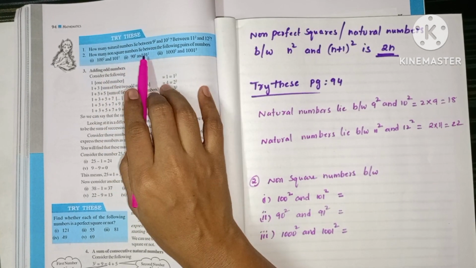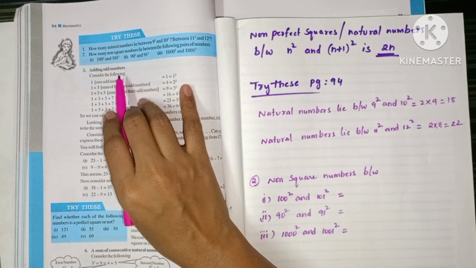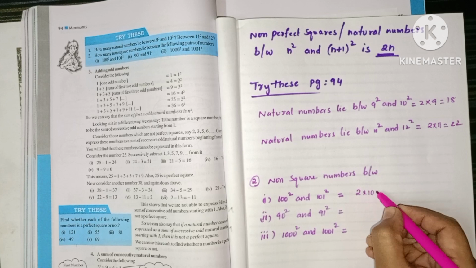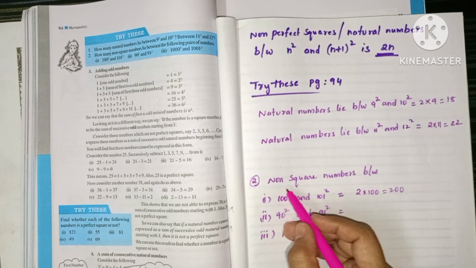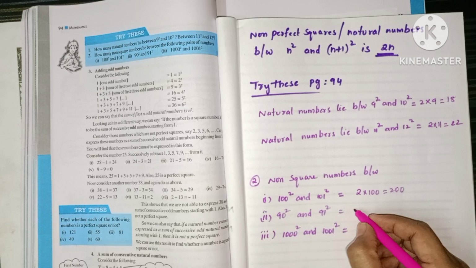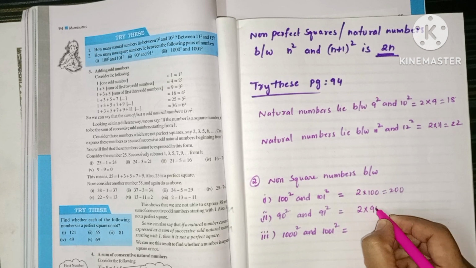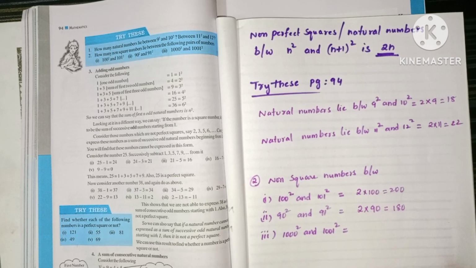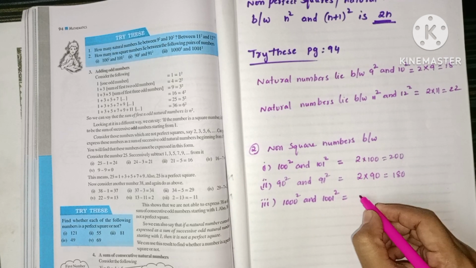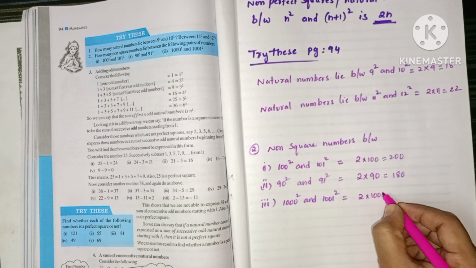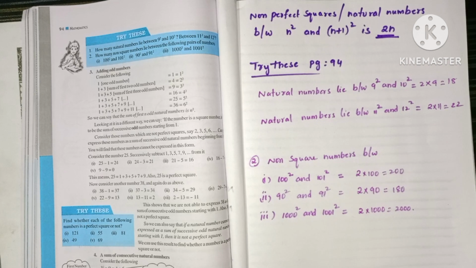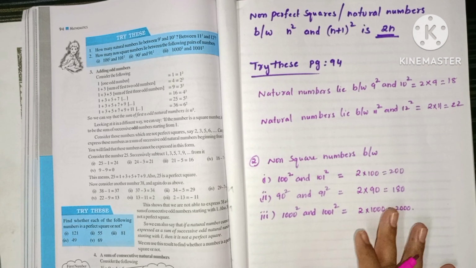Here also same. How many non-square numbers lie between the following pair of numbers they are asking? So 100 square and 101 square. 2 into 100, 200. Non-square numbers between these. 90 and 91. Both are consecutive. So 2 into 90, 180. Next 1000 and 1001, both are consecutive. So 2 into 1000, it's 2000. Okay, so very easily you can write the answers like this.